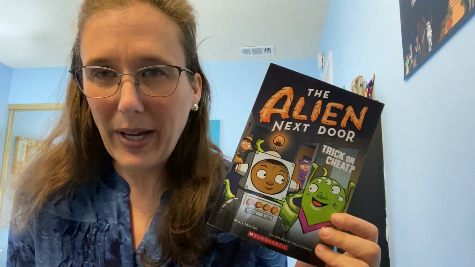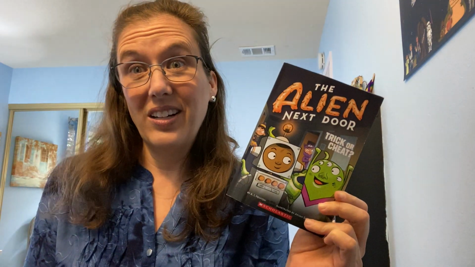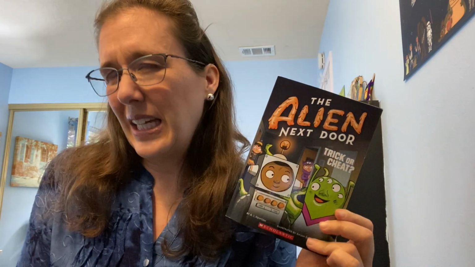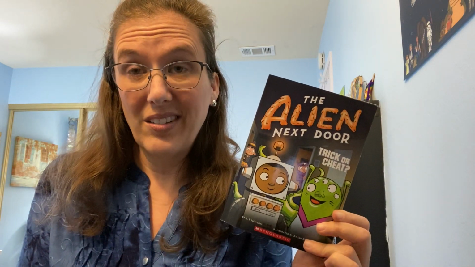And so we know already that we can look at the front cover and the title for some clues about what the book is going to be about, and also maybe how it wants to be read, right? I'm trying to find out clues about how this book wants to be read. So Trick or Cheat. So I can kind of tell it's going to be about Halloween, and that's a fun time, but Halloween can also be scary and spooky. And there's the word cheat in the title. So I don't know, maybe this is going to be tricky and it should be read in kind of a suspenseful voice. I don't know.